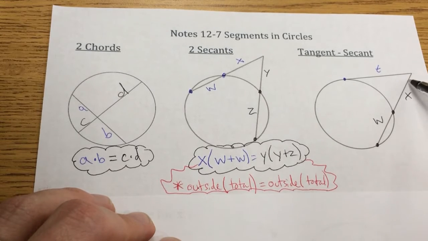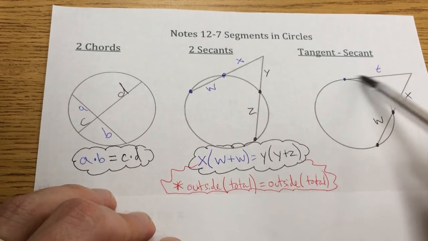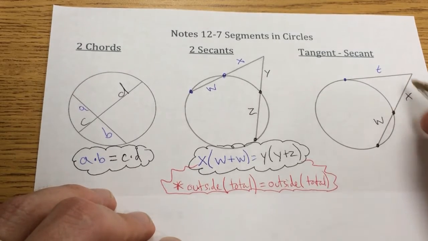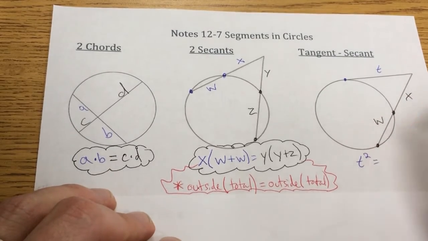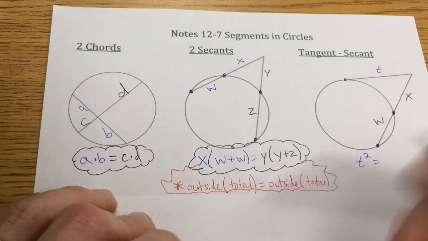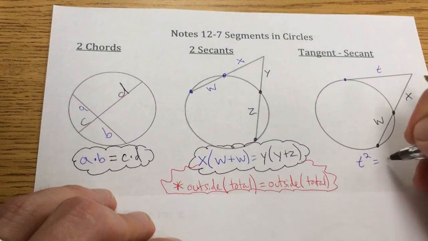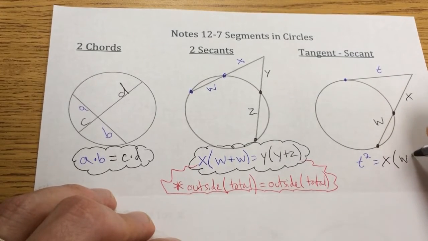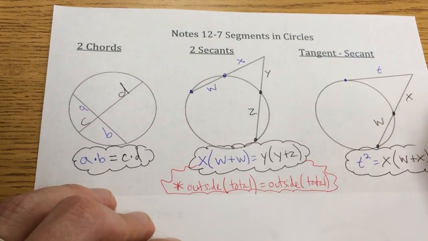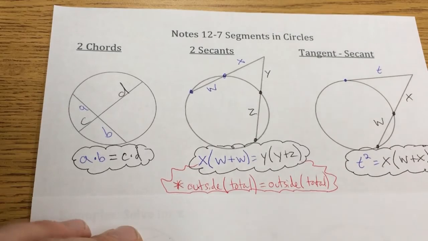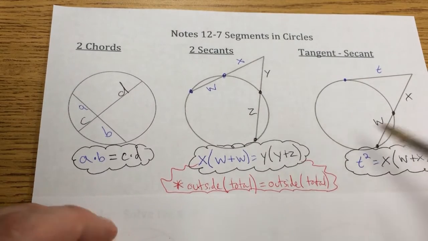In this case, though, for our tangent, the tangent is the outside, and the outside is the total as well. So I just multiply the tangent times the tangent. Tangent times tangent will give me tangent squared. Okay? So outside times the total equals the outside times the total again, X times W plus X. Okay, that's important. So there's the three relationships, and I'll give you an example of each one as they work.